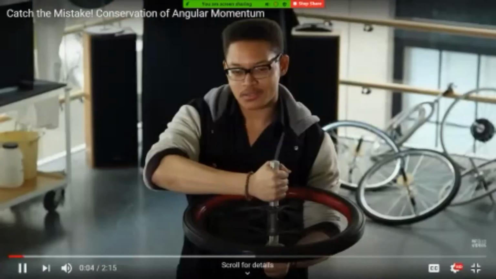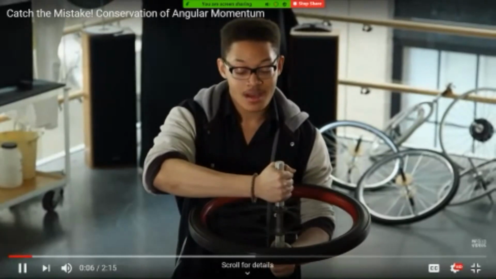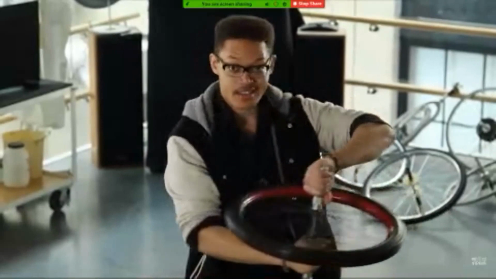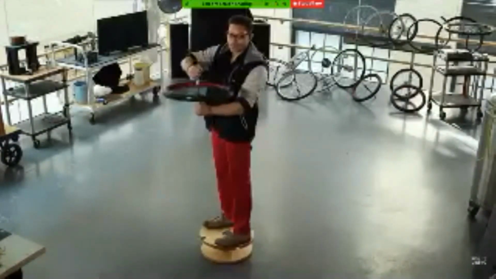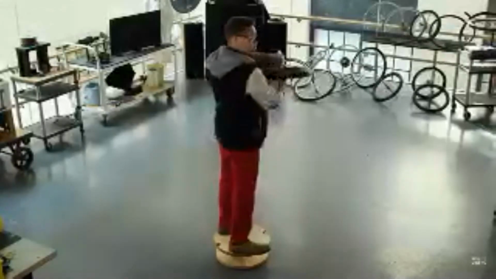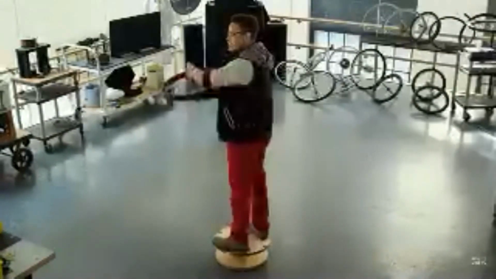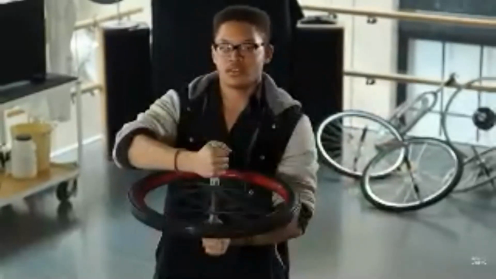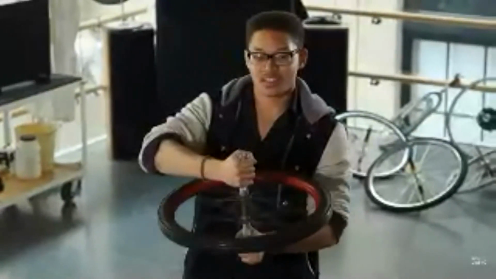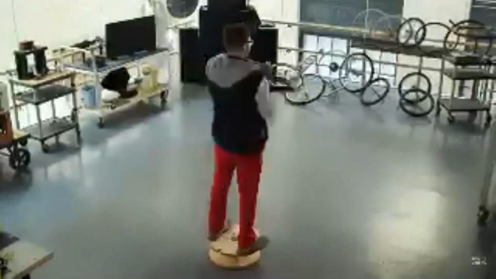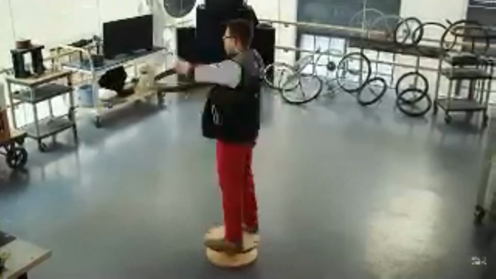When I hold the spinning wheel, nothing crazy happens. But when I flip it, I spin. Flip back, and I stop. Flip it, I spin. So the question is, why am I spinning? I have to force the wheel to turn over. Now Newton's third law says that for every force, there's an equal and opposite force acting as well. So when I force the wheel, it applies an equal and opposite force onto me, causing me to turn.